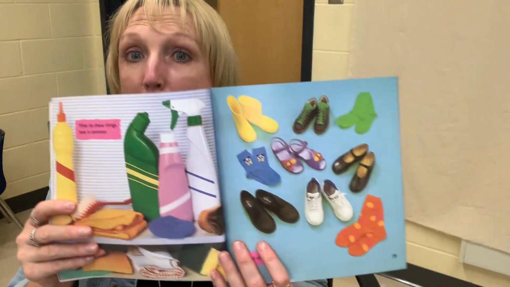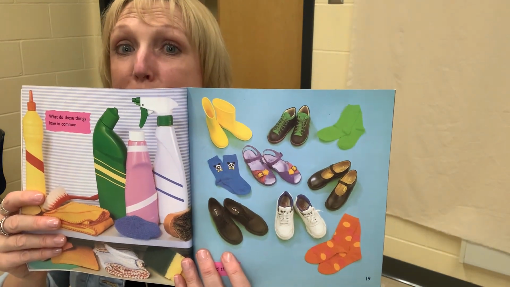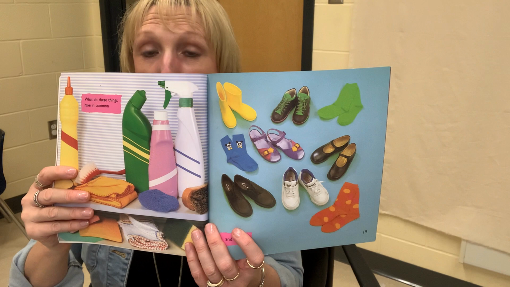They all go on your feet. Socks go on your feet, shoes go on your feet. What else could we have added to that? Boots, anything that goes on your feet. So things that are the same in some way are called a group or a set.